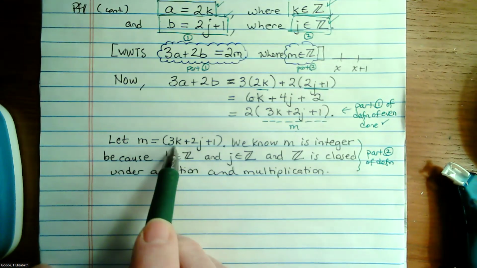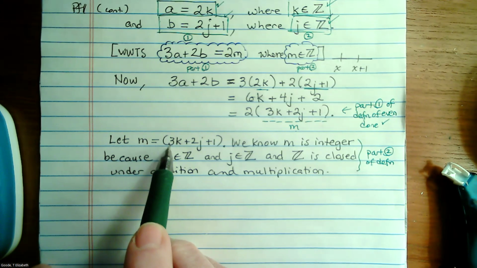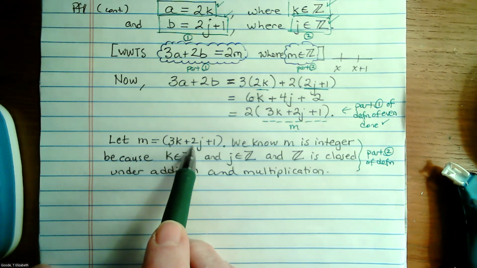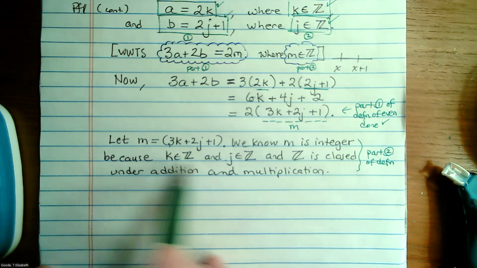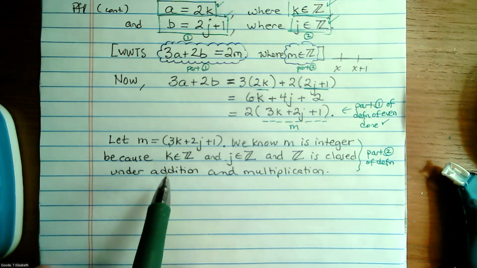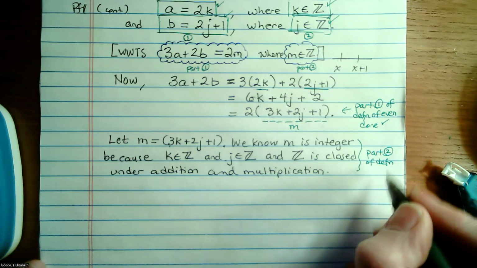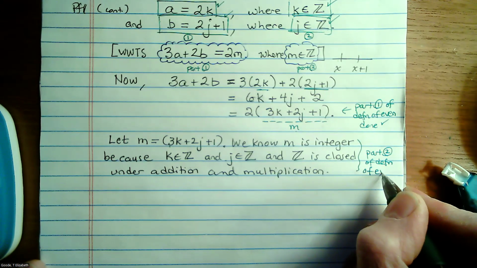We know three is an integer. We don't have to say it. We know two is an integer. We don't have to say it. We know one is an integer. We don't have to say it. But for K and J, it's friendly to remind your reader, oh, by the way, those were integers too. So what we're doing is legit. Does that make sense? Yes.